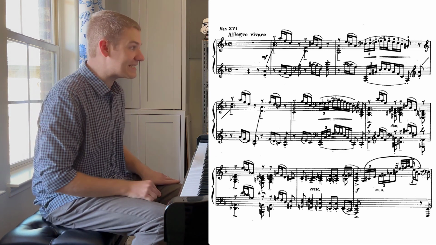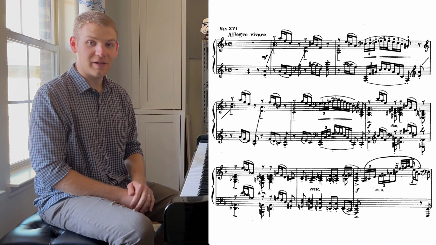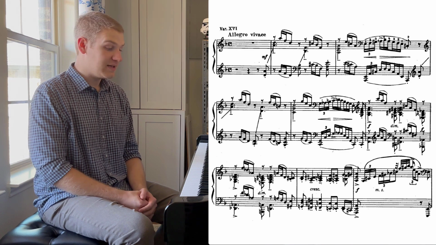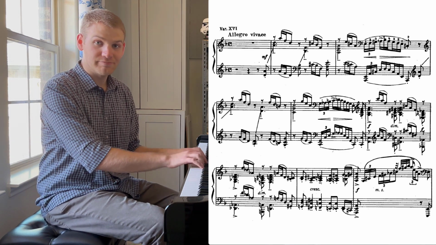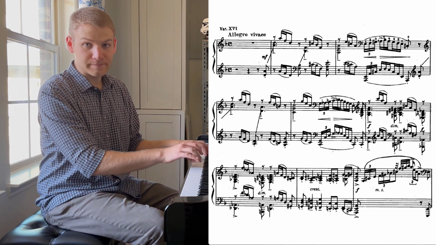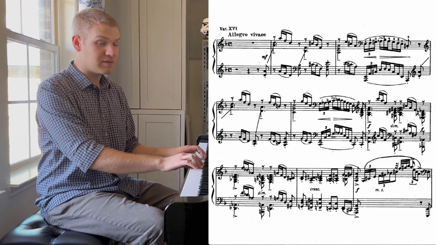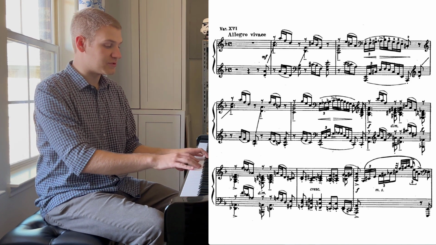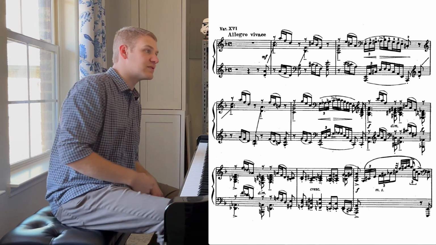This is variation 16. As always, I want to be reminding you of what Corelli does in his theme. Harmonically, we go from D minor to A major, D minor to C major, F major back to C major, then D minor back to A major. So we're looking for that in this variation as well.